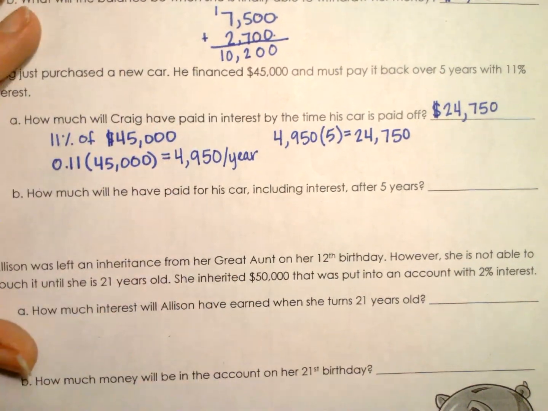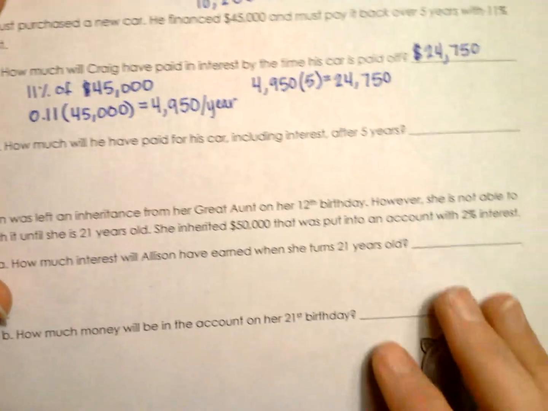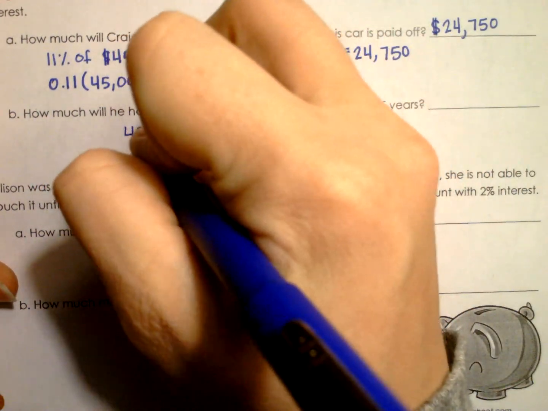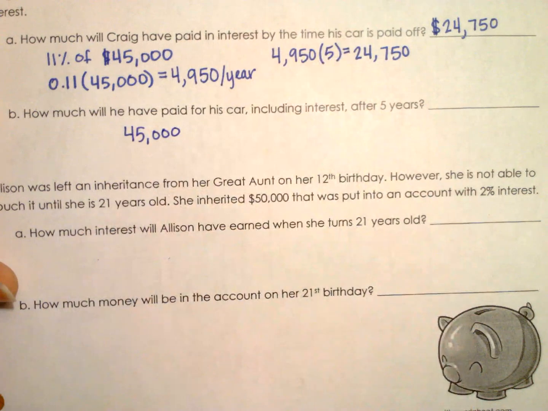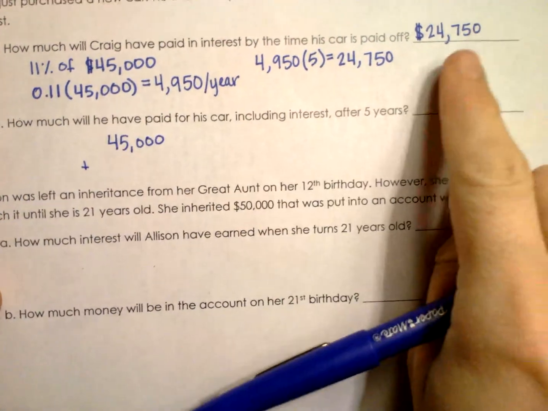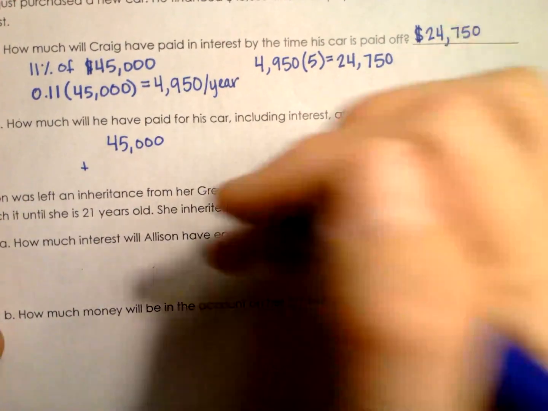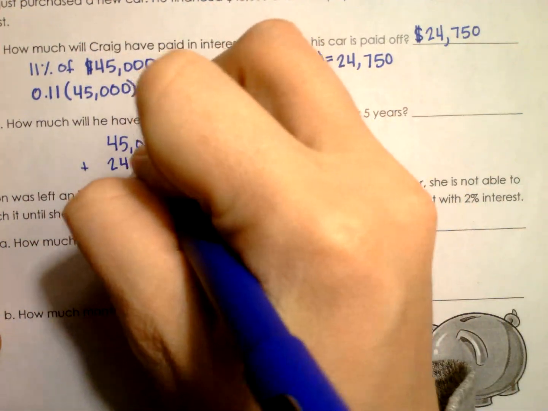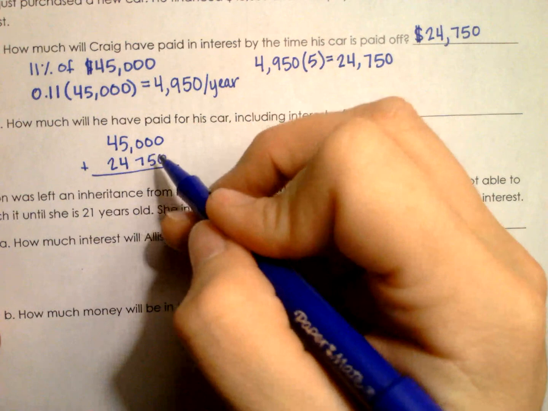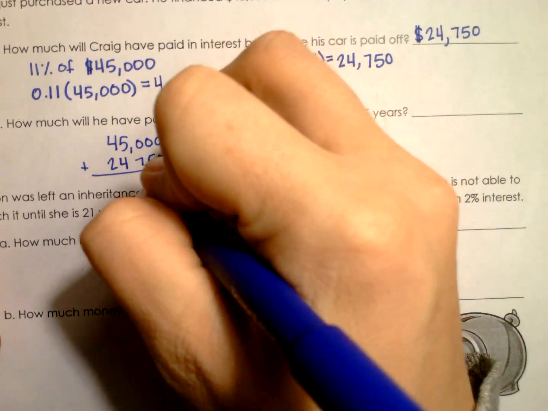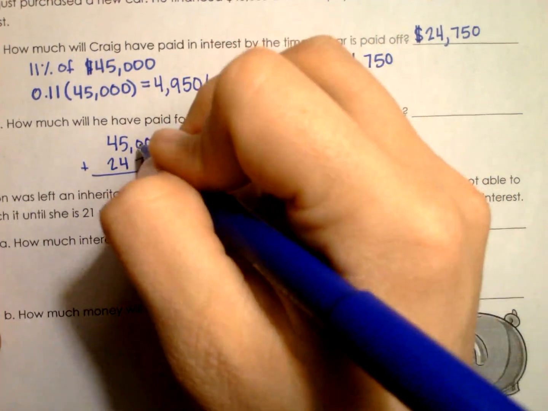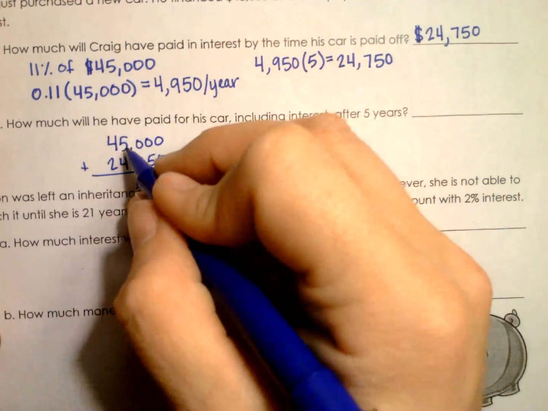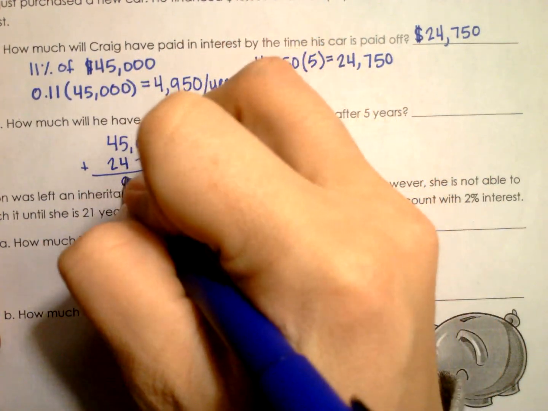So part B, how much will he have paid for his car, including interest after 5 years? Well, he takes his $45,000 and he adds the amount that he pays in interest. 0 plus 0 is 0. 0 plus 5 is 5. 0 plus 7 is 7. 5 plus 4 is 9.